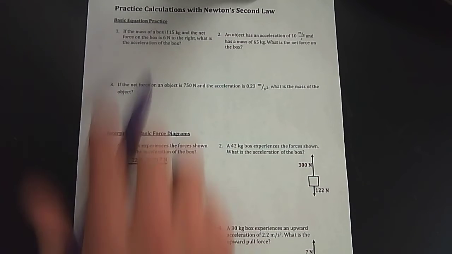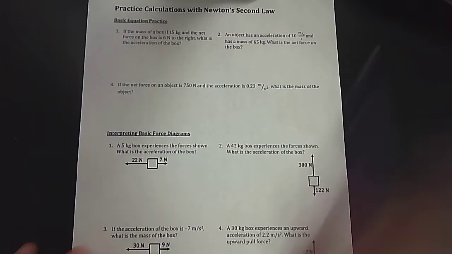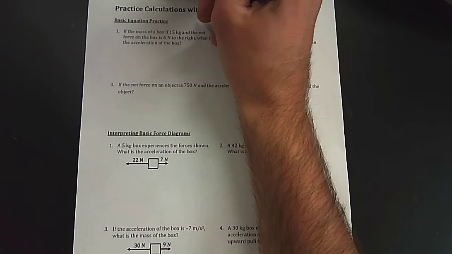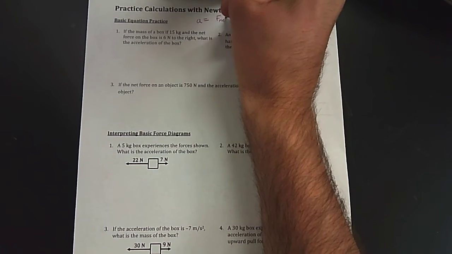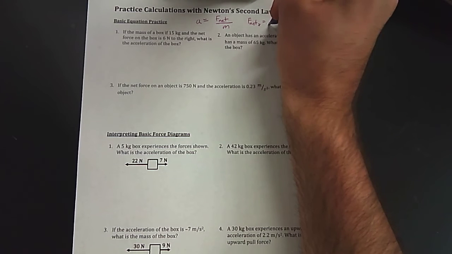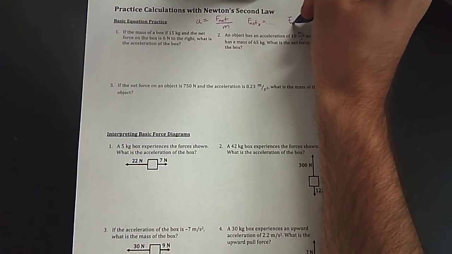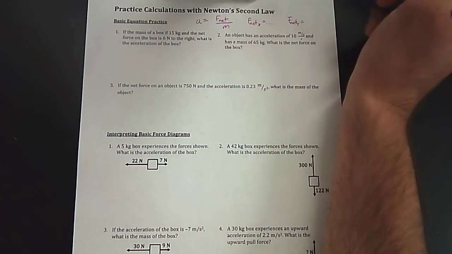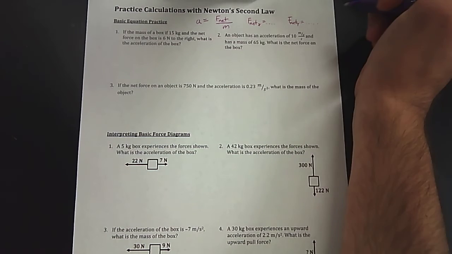So here, some basic equation practice. Remember, my equation is acceleration is equal to F net divided by mass. I also have my F net equation: F net x is equal to whatever the forces are there, and F net y is equal to whatever the forces are in the y direction. So some basic equation practice.